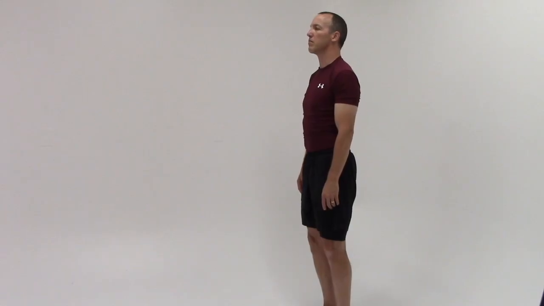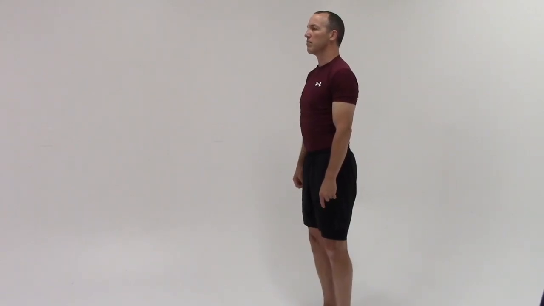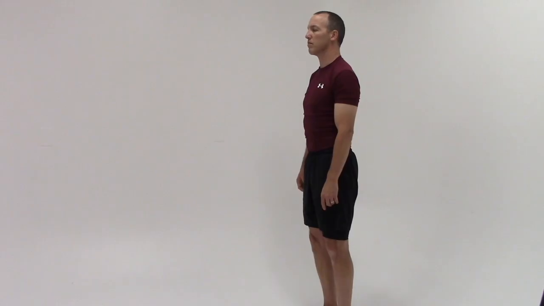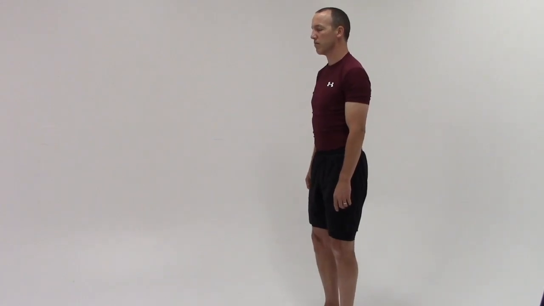Take a deep breath and relax. This is more of a relaxed standing position. All right. Now, let's spread the feet apart slightly.